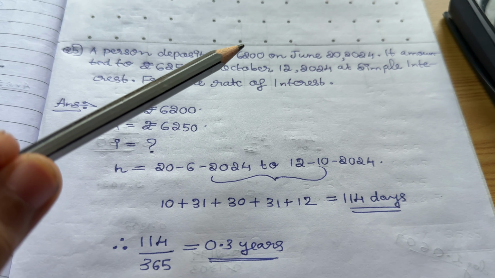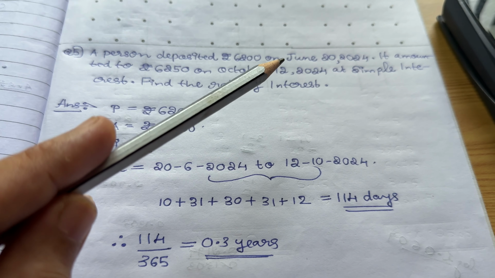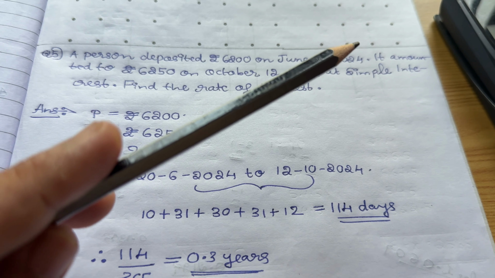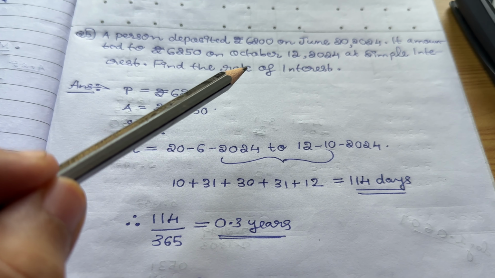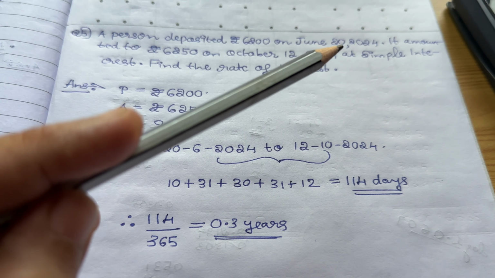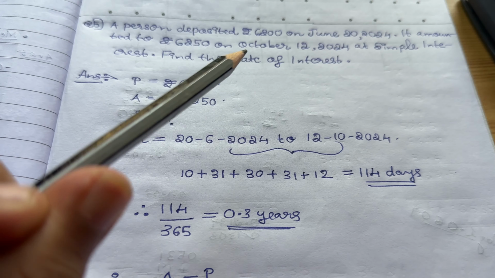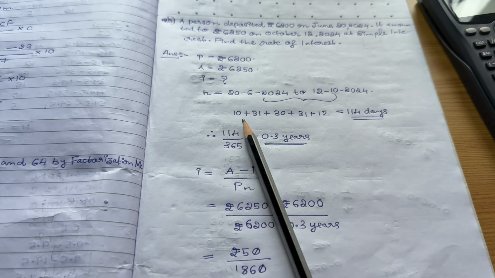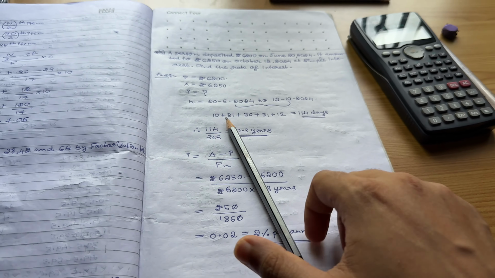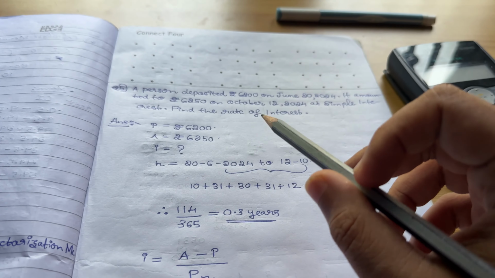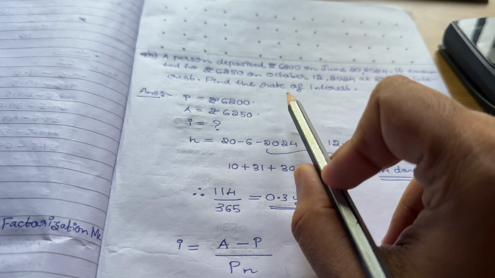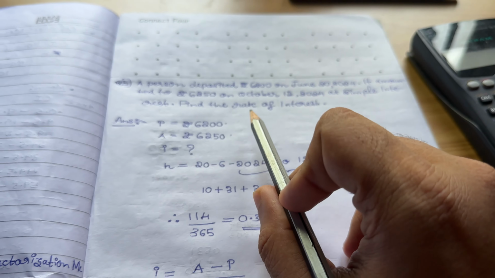A person deposited rupees 6,200 on June 20th 2024. It amounted to rupees 6,250 on October 12 2024 at simple interest. Find the rate of interest. Now we have understood this question is of simple interest from module 5 actually. So here they are asking to find the rate of interest.